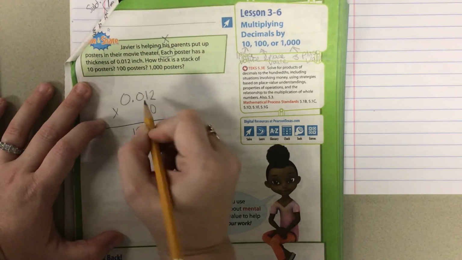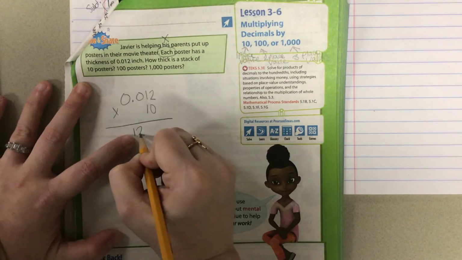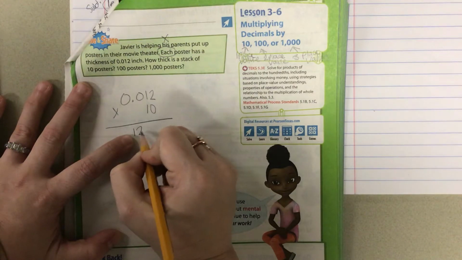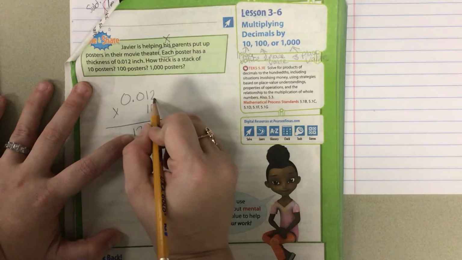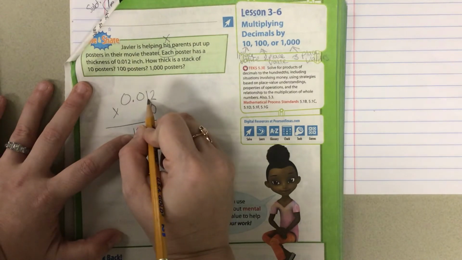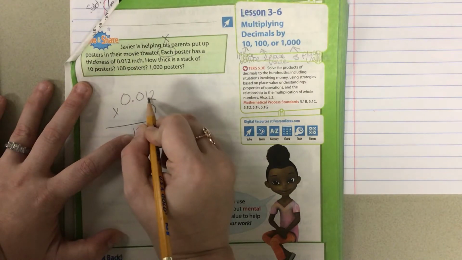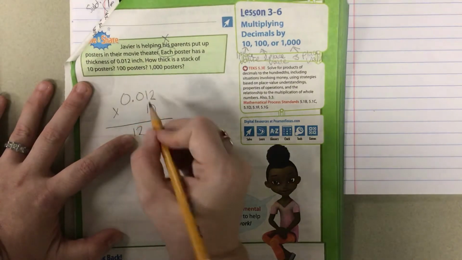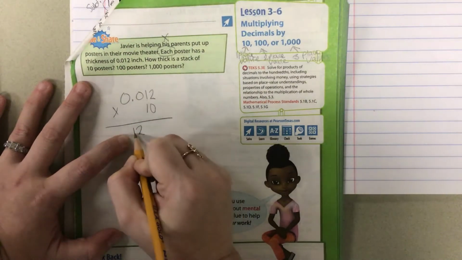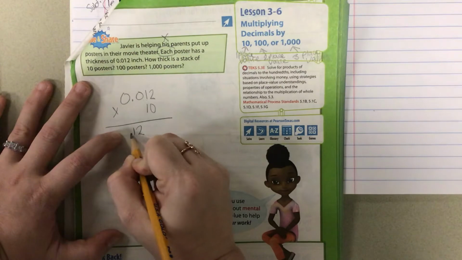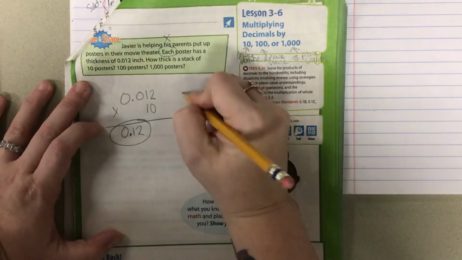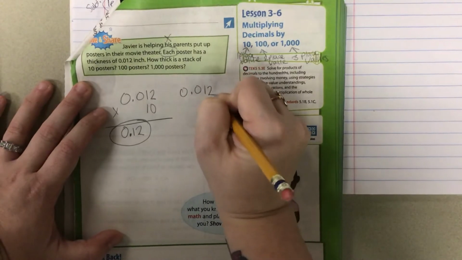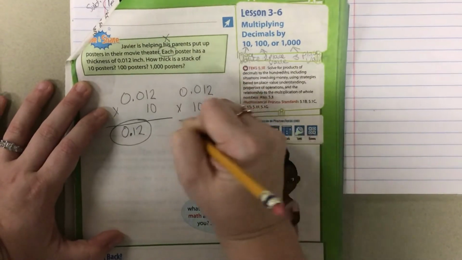The tenths place. If this is in our thousandths place and we're going one larger, this is our hundredths place. So we want our 2 in our hundredths place. So if this is our hundredths, that makes this our tenths, which means there's our decimal and there's our 0. So there's our answer.